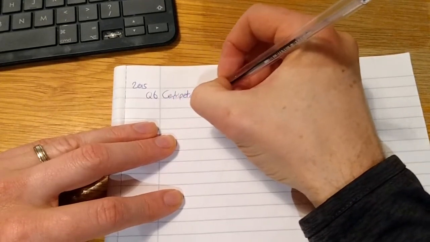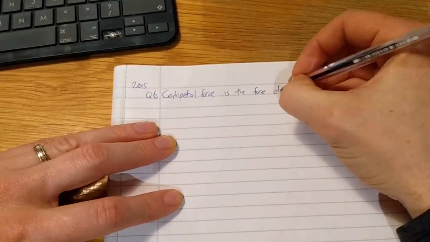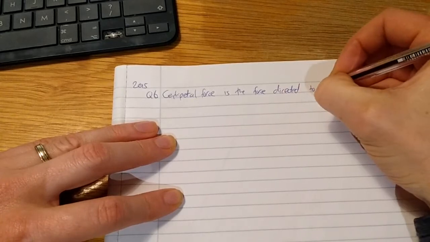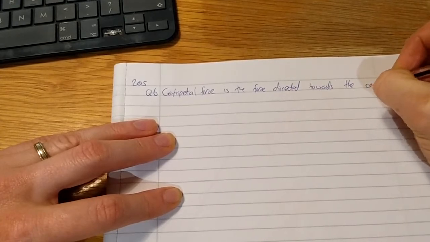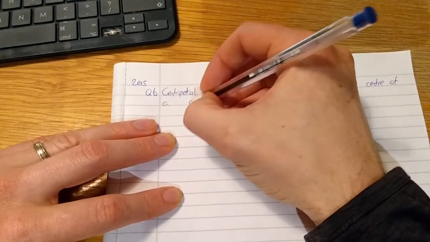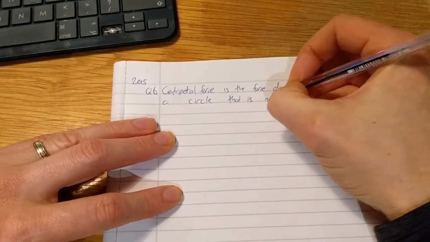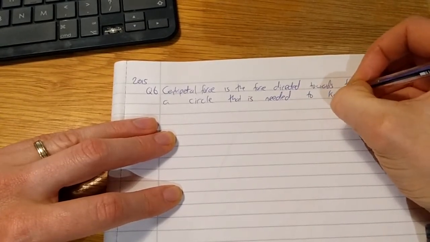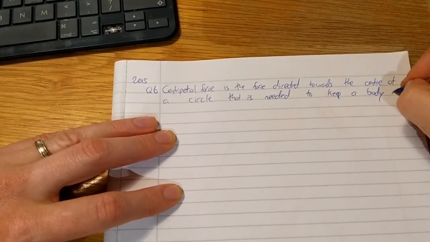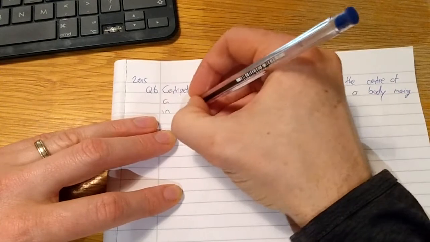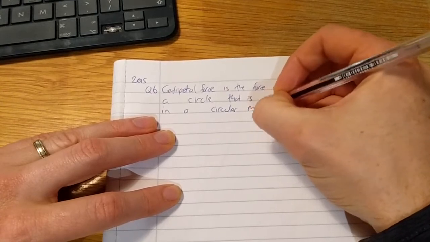Centripetal force is the force directed towards the center of a circle that is needed to keep a body, spherical chickens in space, a body moving in a circular path or circular motion, I think it says in the marking scheme.